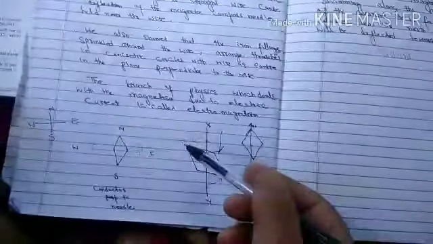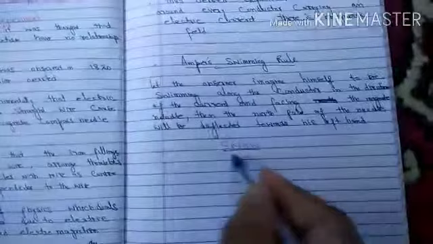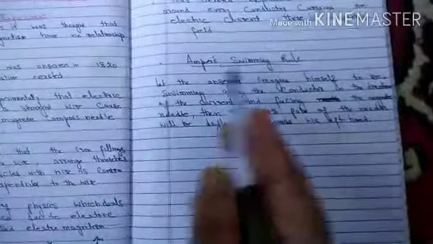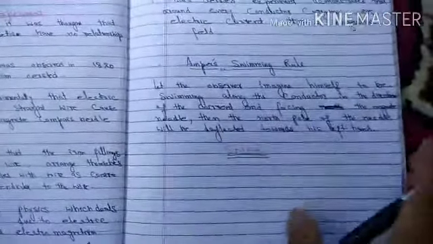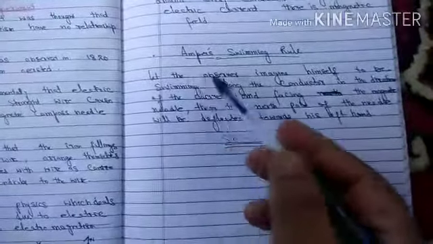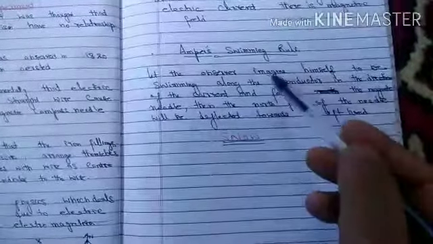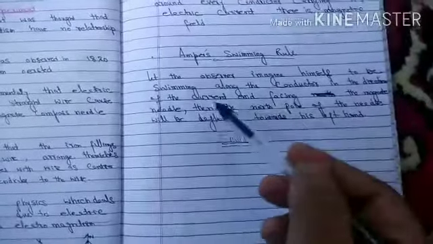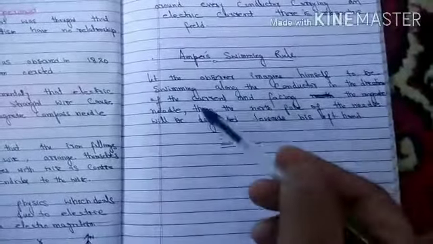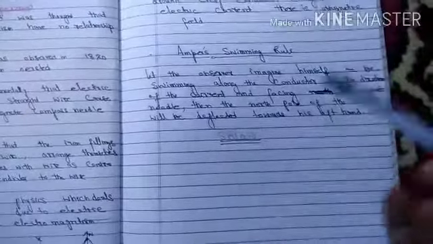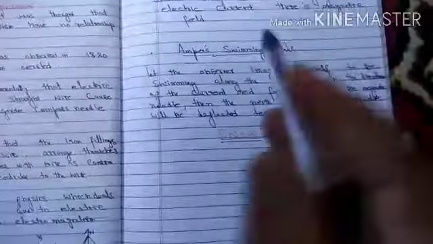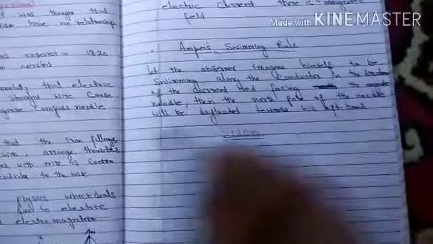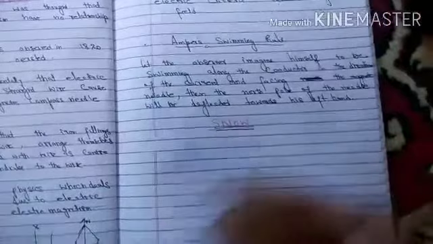So what will be the direction of deflection of the needle? There is a rule called the swimming rule, given by Ampere. What does Ampere's swimming rule say? Let the observer imagine himself to be swimming along the conductor in the direction of current and facing the magnetic needle. Then the north pole of the needle will be deflected towards his left hand. That is the swimming rule.